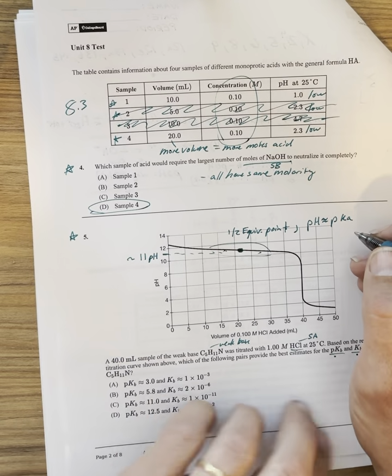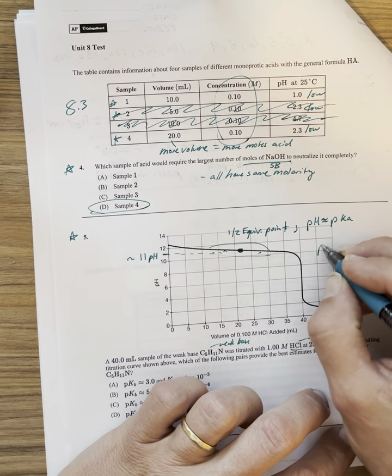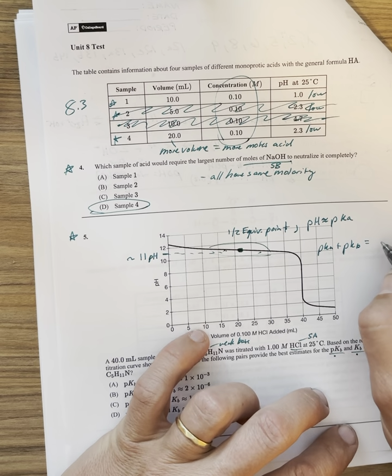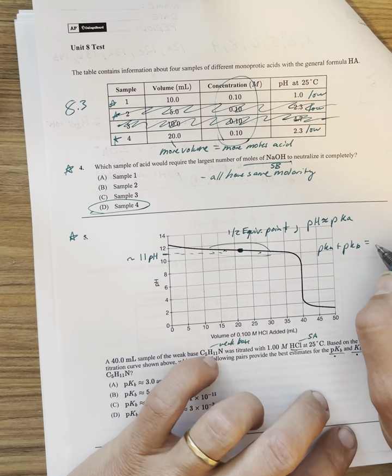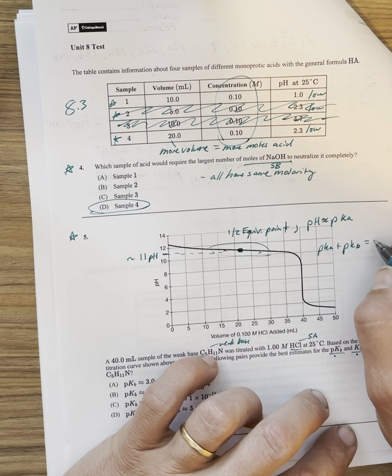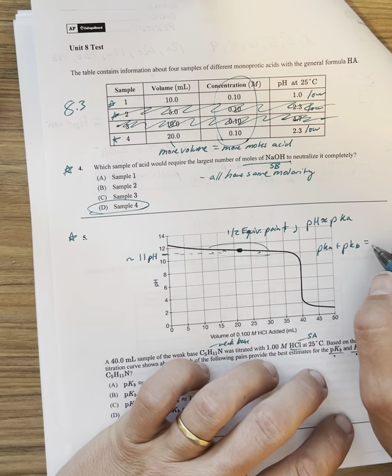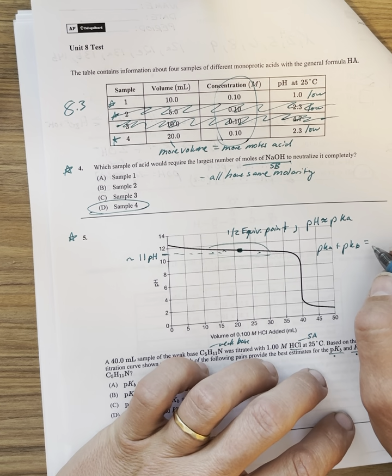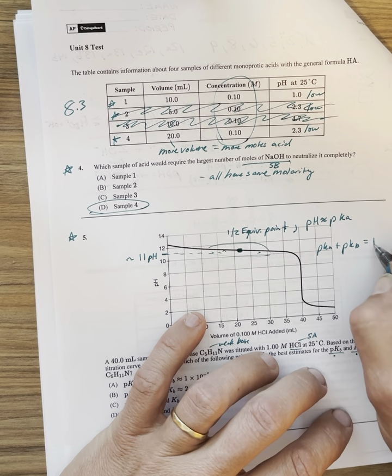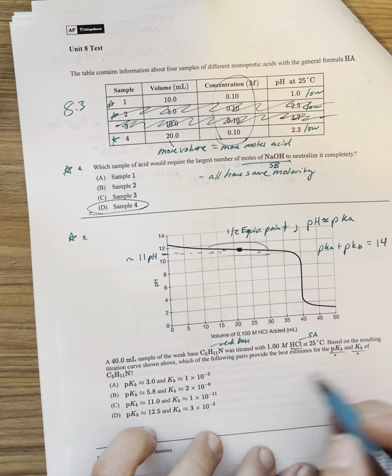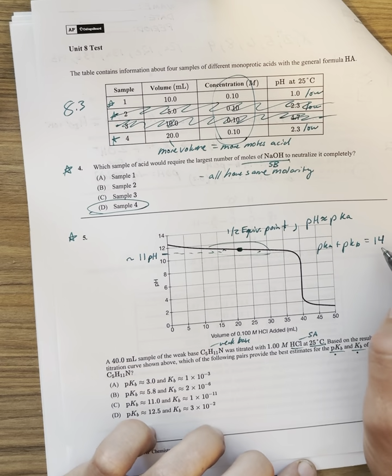Well, recall that pKa plus pKb is going to equal 14, assuming standard conditions, and we are given standard conditions at 25.